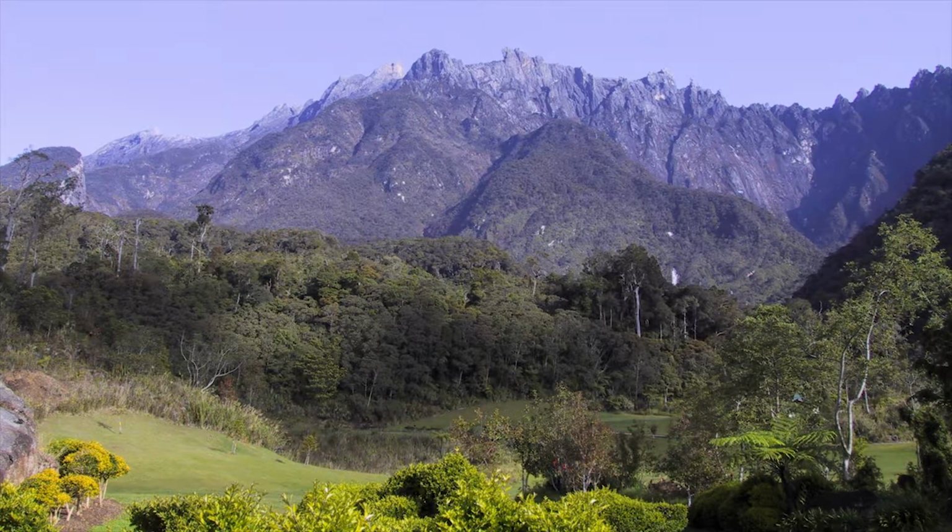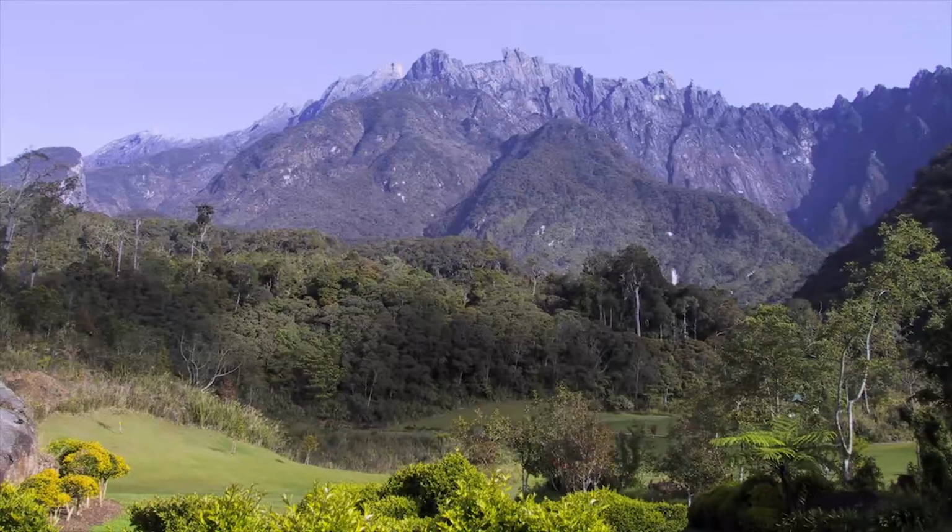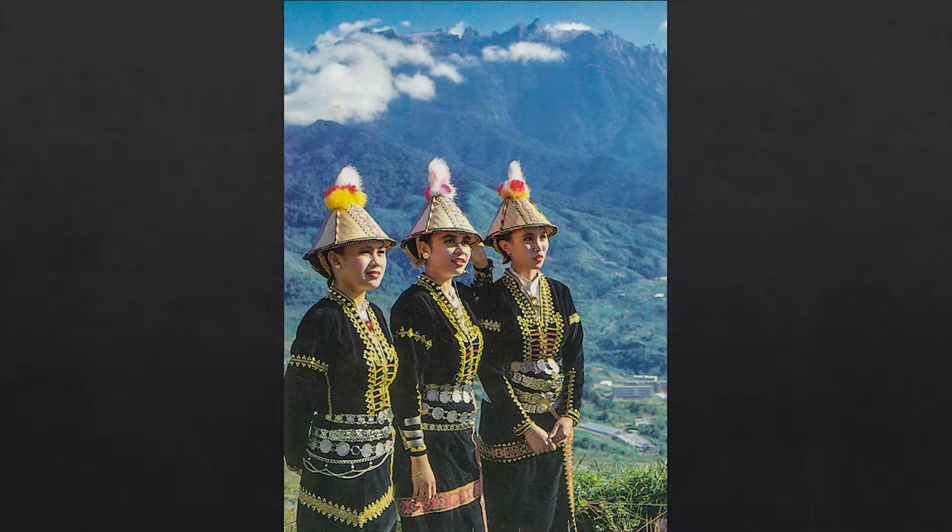That's what you see. And you can play golf here, a very good tourism attraction. As you play golf, you see the jagged peaks of Mount Kinabalu and also other peaks of mountain. And these are Dusun ladies from the Kundasang region.